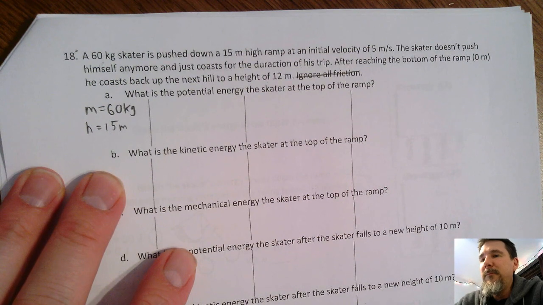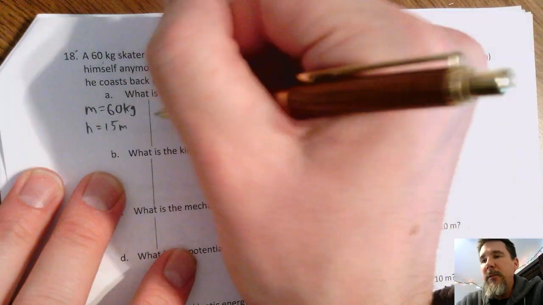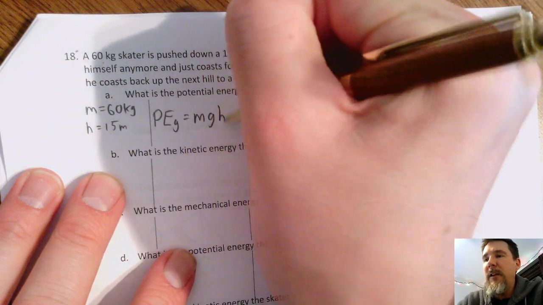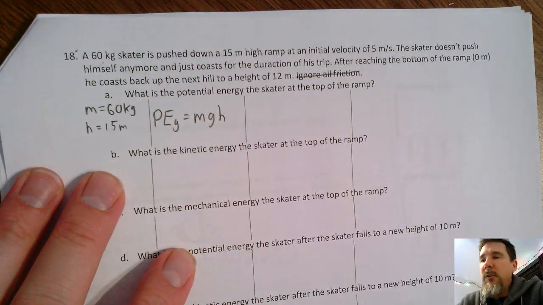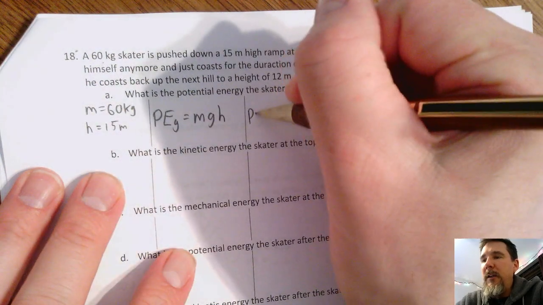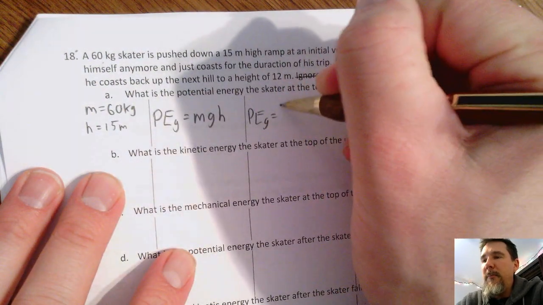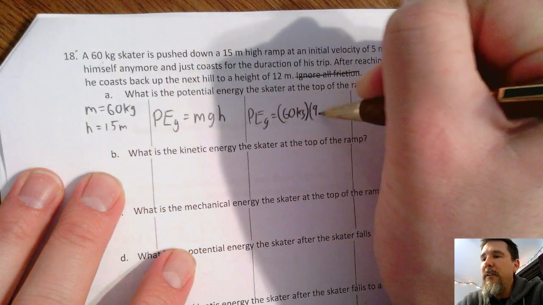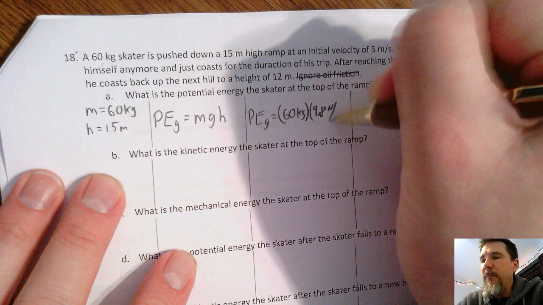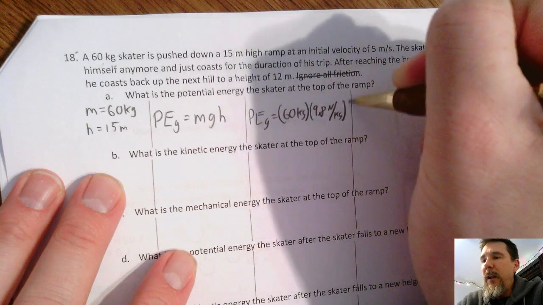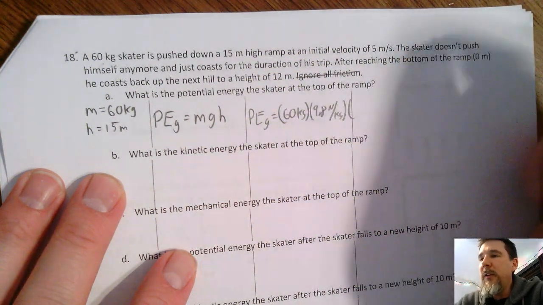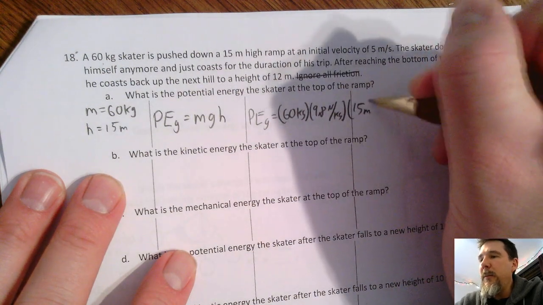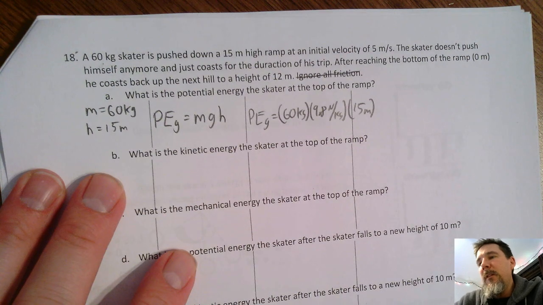So now, you might have already jumped ahead a little bit. You're like, well, Mr. Jern, PEG is what we're looking for. I just need mass and gravity and height. And you're right. So let's just do that. So we've got PEG is equal to the mass, and he is 60 kilograms. Gravity is 9.8 newtons per kilogram. And I didn't give myself enough room, so I'm just going to bleed over here. The height is 15 meters. All right, so that's about it.